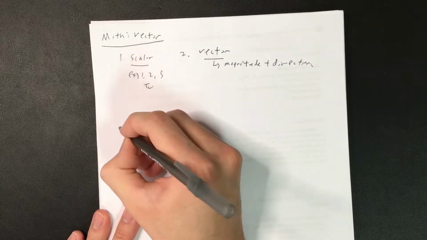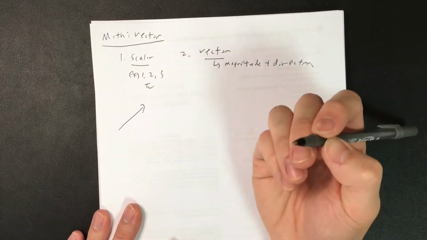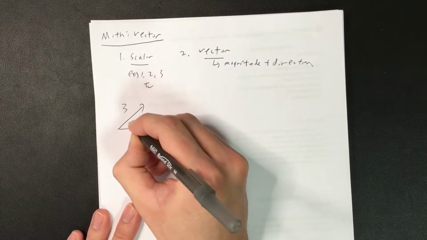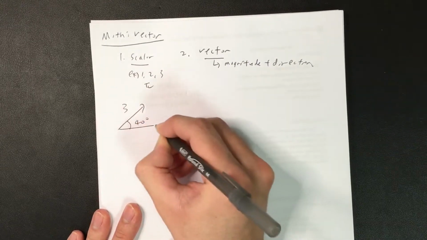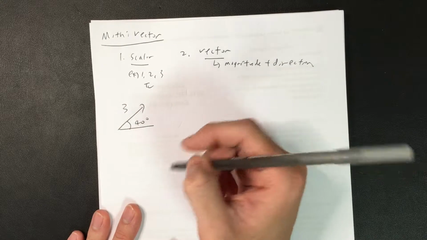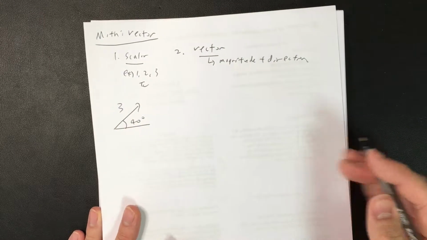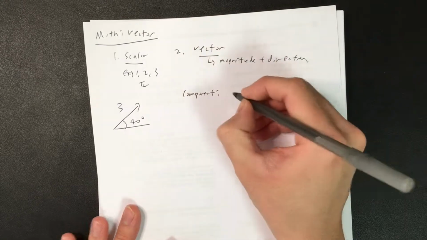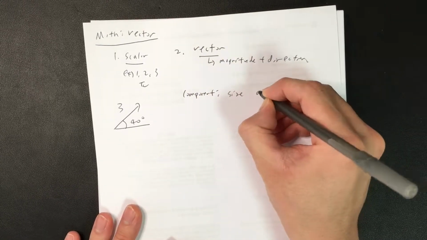For example, an arrow can be a vector and it can have a size of 3 and a direction, let's say 40 degrees to the east. For a vector, there is a thing called the component, which is the size along a certain direction.